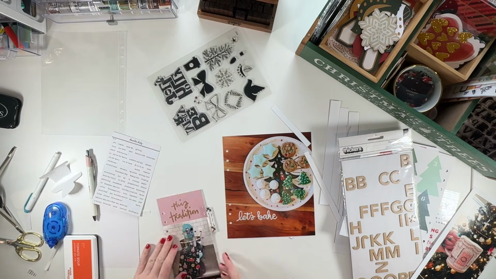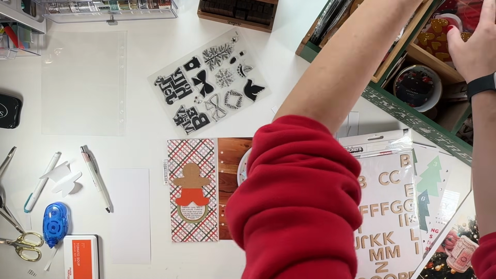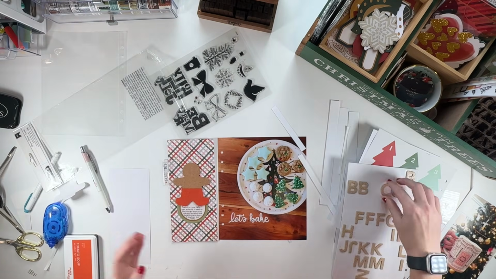I didn't love the way that tab looked with just the pattern paper, so I pulled a word phrase strip and just stuck it on top there. And now I'm going to move on to that cookie title.